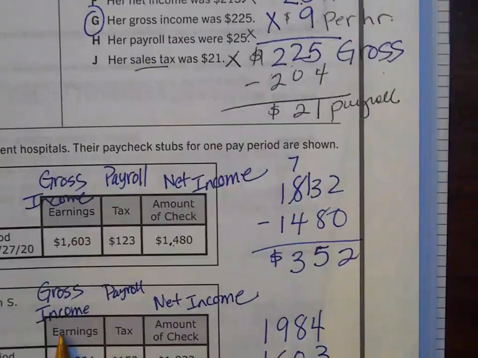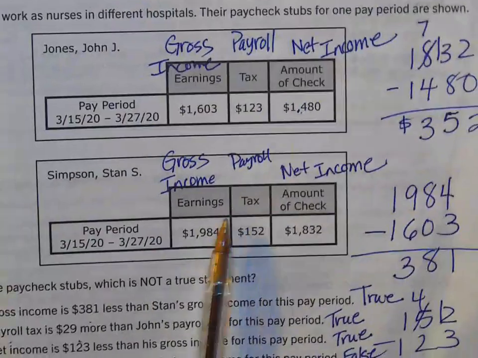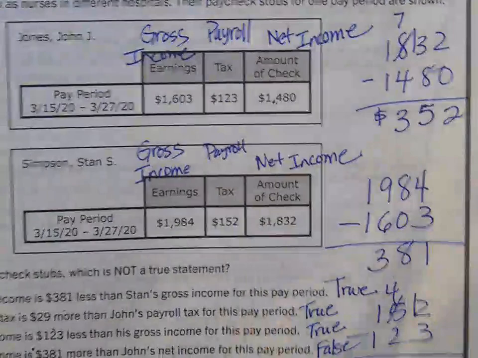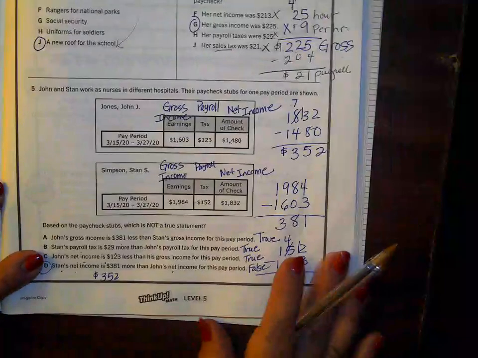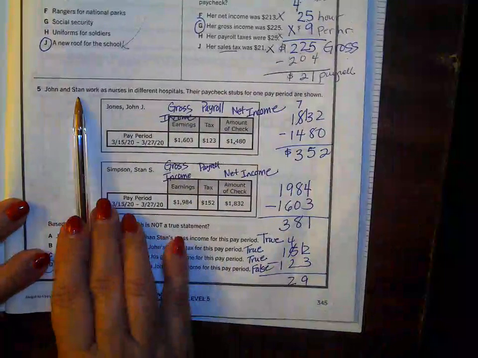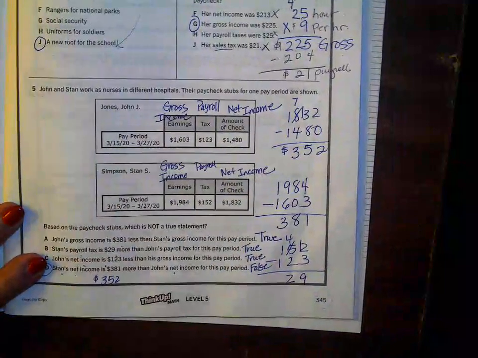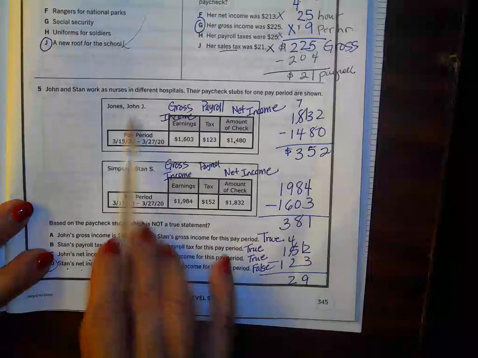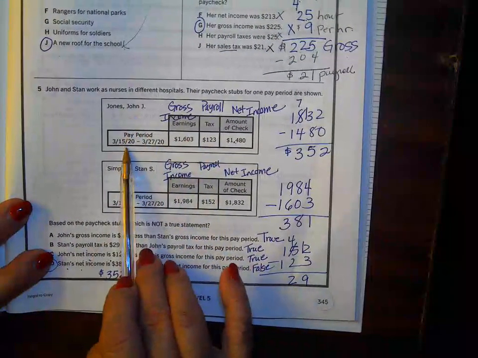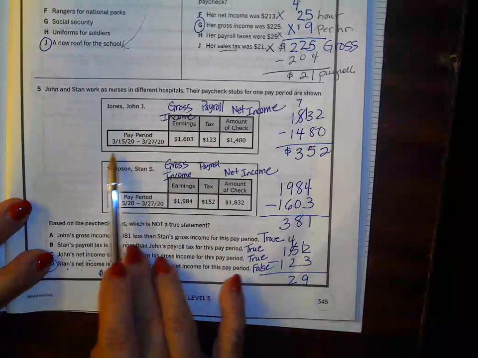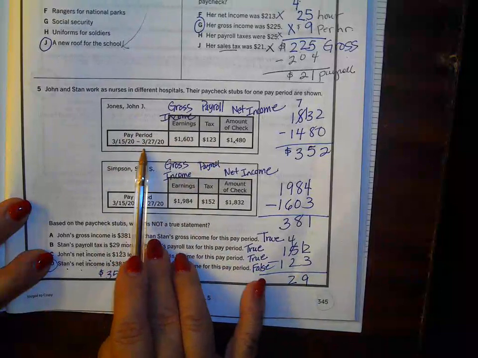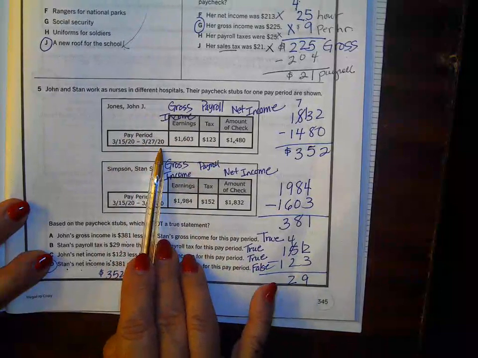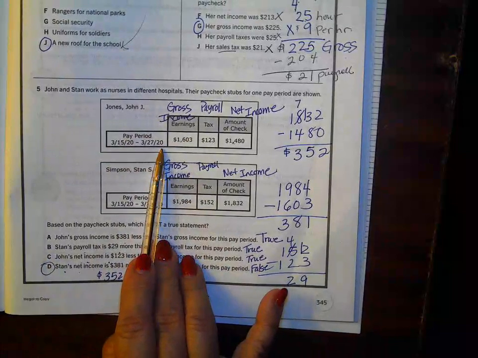All right, over here, we labeled everything and I went through it and I can't remember which class I went through it with. So I just went ahead and redid this portion here. So we had John and Stan, they're both nurses, but they work at different hospitals. And here's their paycheck stubs. So John, his earnings, this is his pay period, 3/15, so it's March 15th of 2020, and then 3/27 of 2020.